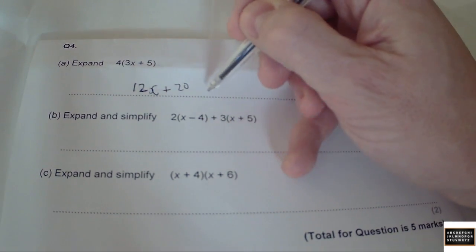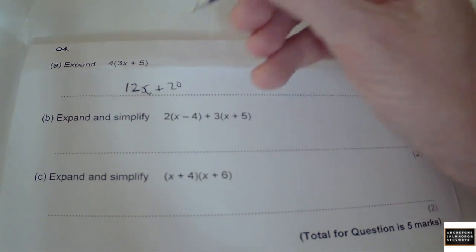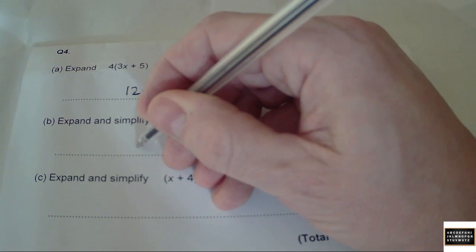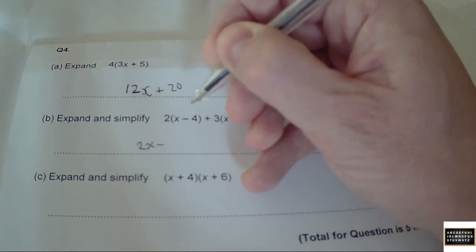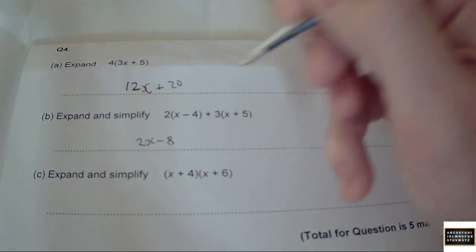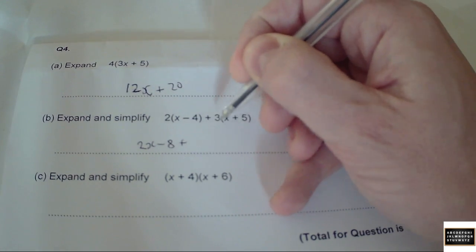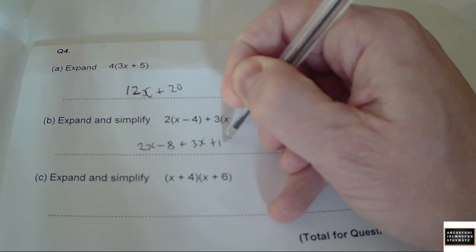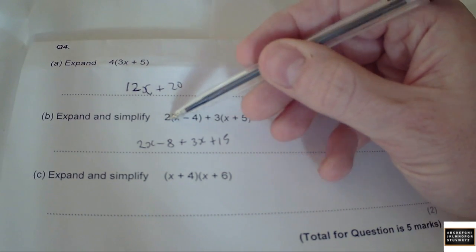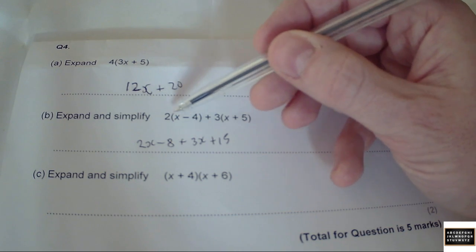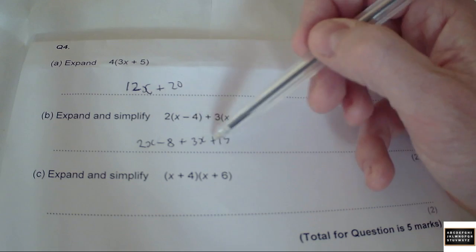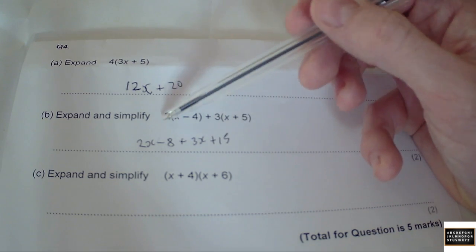So you've got 12x plus 20 there, and then underneath, similarly, you can multiply these pairs of brackets exactly the same way, so 2x minus 8, and then this other one here, 3 lots of x and 3 lots of 5. Just be careful of the signs, that's a common misconception, a common error. So 2 times minus 4 is minus 8, and once you get it into this form, you can look to see what's in common.